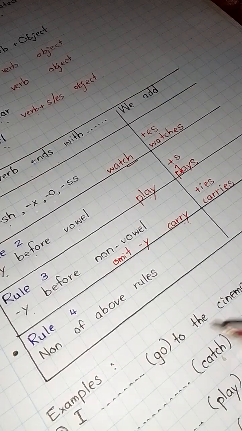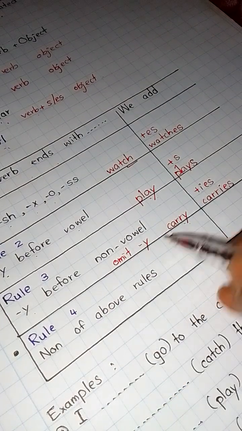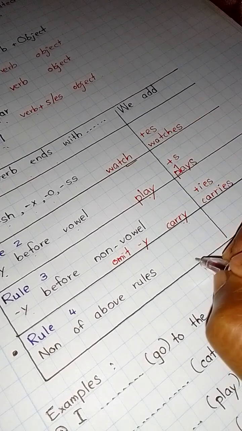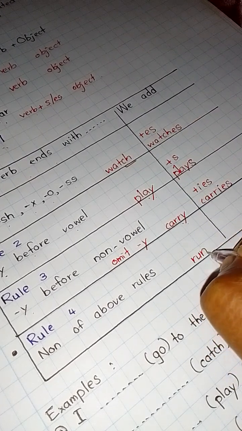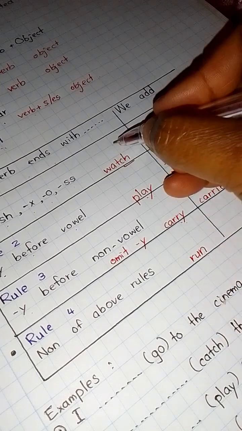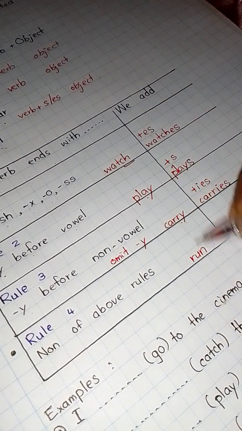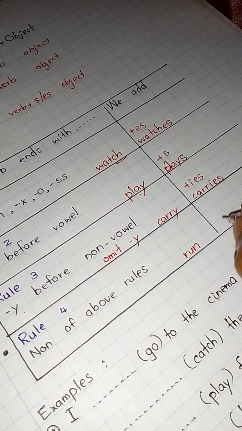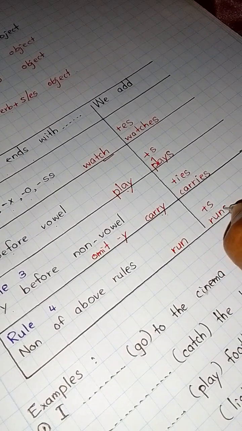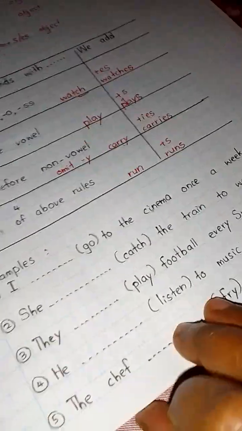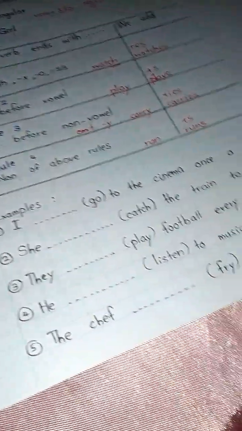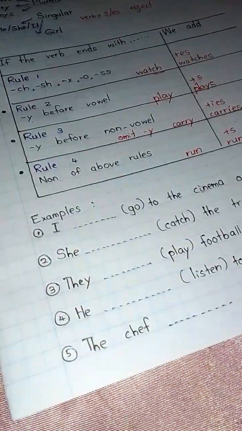The fourth rule is none of the above rules. Example, the verb run, the final letter is n. There are no verbs ending with n in the earlier rules, so we add s at the end of the verb. Runs. Okay. Let's find the answers for these examples.